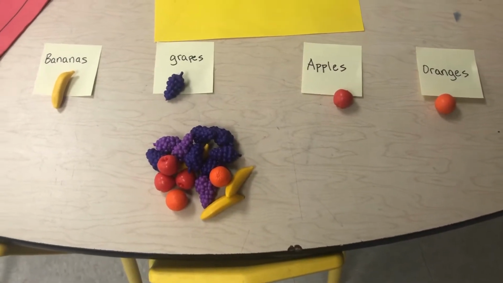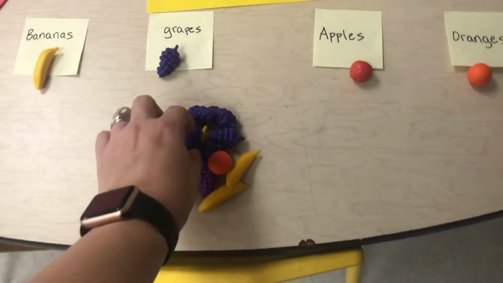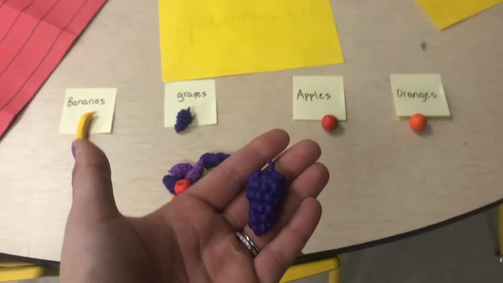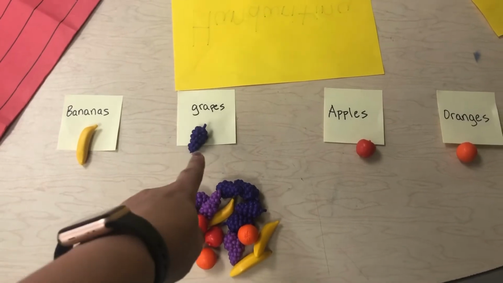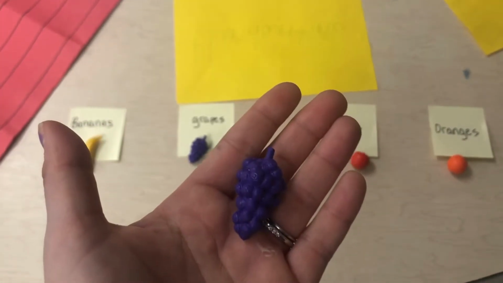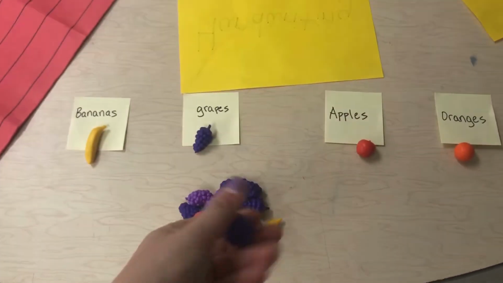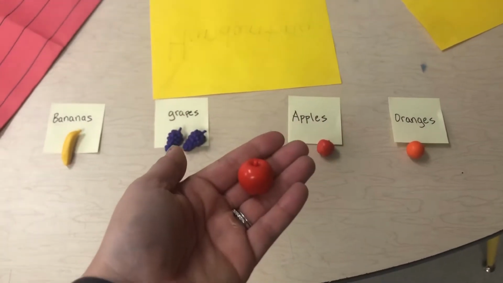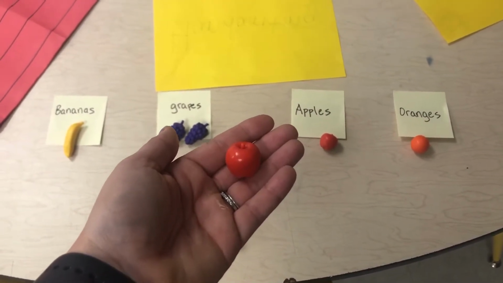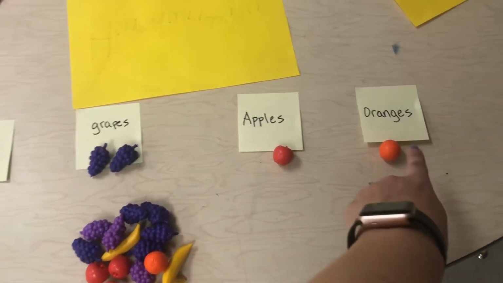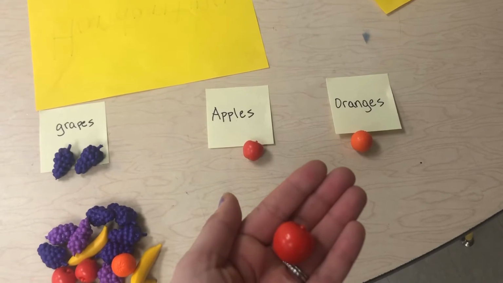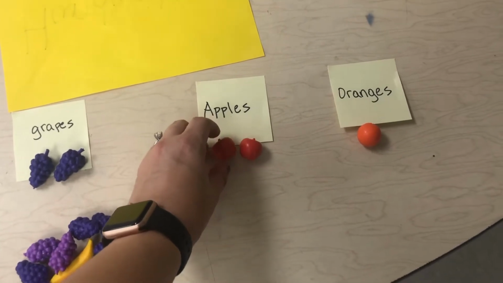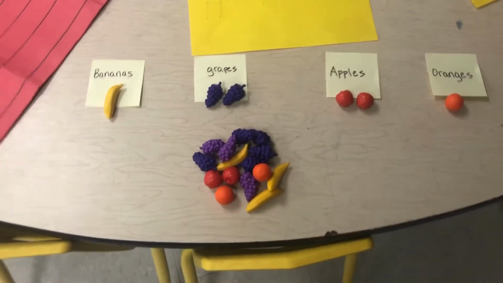So you continue to do that. So your child is going to continue to sort. I'm going to pick up another one. You tell me where it belongs. Does this belong with the banana or the grapes? Grapes is correct. Does this belong with the apples or the oranges? Apples is correct. Notice I gave 2 choices that time. You can also give 4 choices.